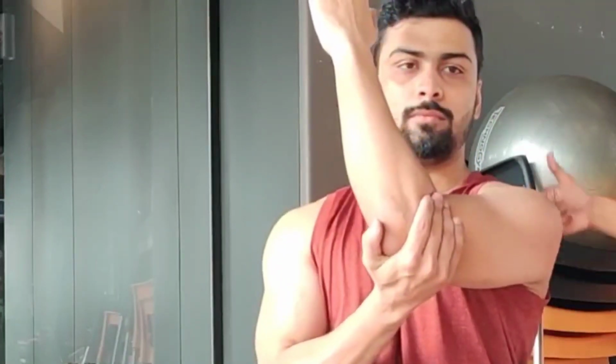The first stretch is the cross body stretch, where the athlete flexes his arm at 90-degree flexion and with the other arm gives a good force in the adduction direction, giving a good amount of stretch on the posterior capsule of the glenohumeral joint. So this is one stretch known as the cross body stretch.